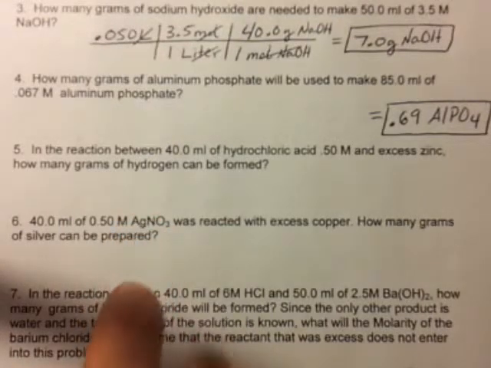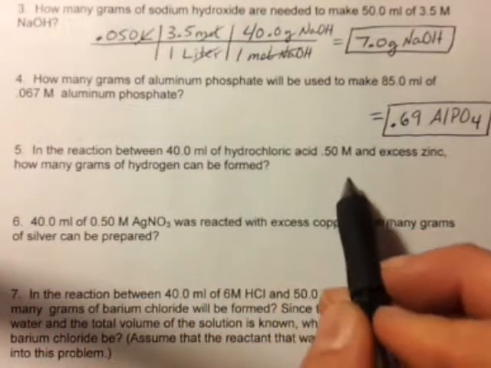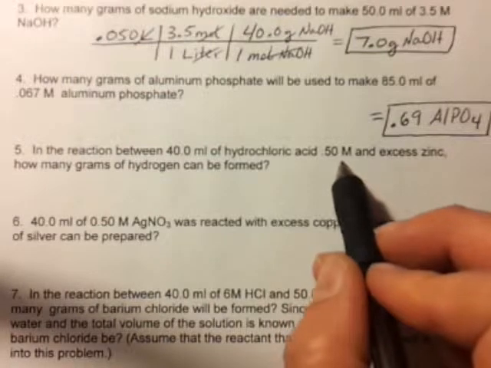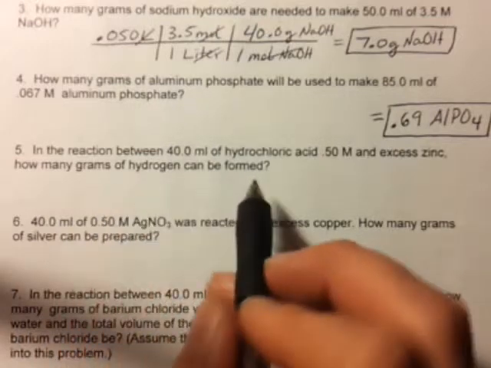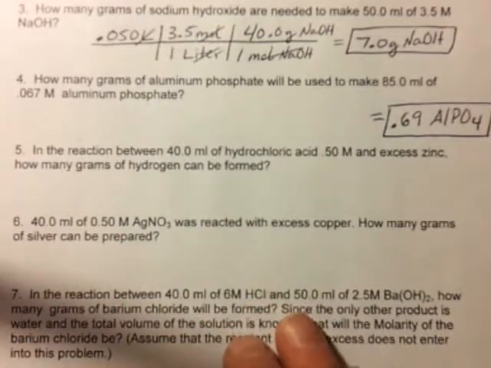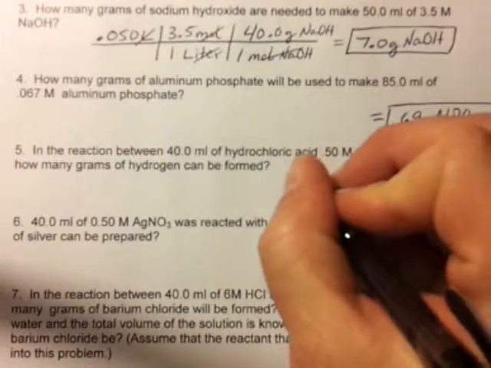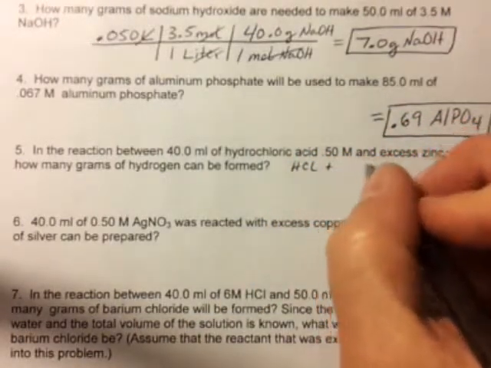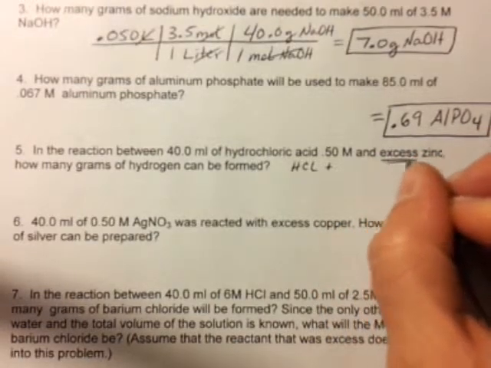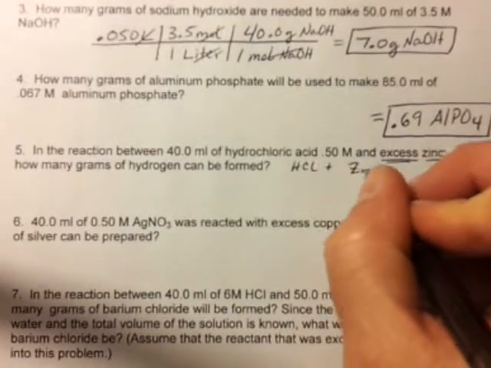So let's take a look at number 5. In the reaction between 40 milliliters of 0.50 molar hydrochloric acid and excess zinc, how many grams of hydrogen can be formed? So before I can do anything, of course, I have to write the balanced equation. So I have hydrochloric acid right here, HCl, right? And it's saying excess zinc. This is nice because right away it's telling me excess zinc. I don't have to go find a limiting reactant. I just know it's zinc.